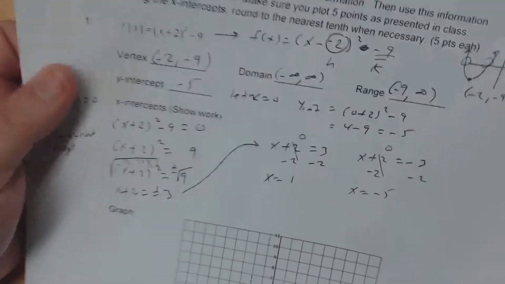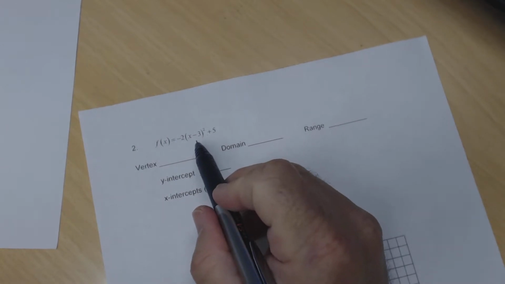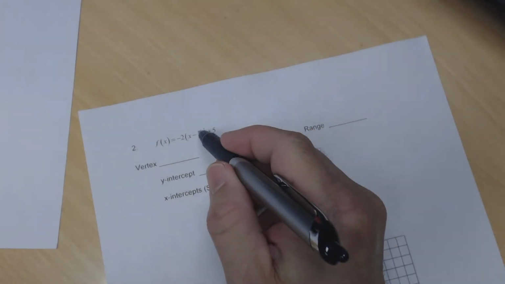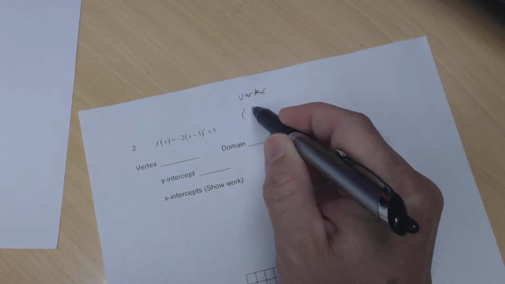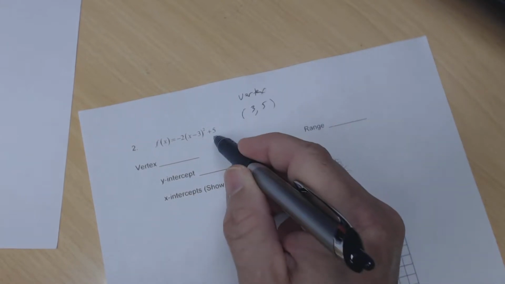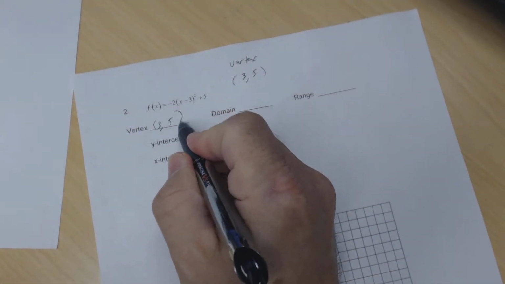Alright, number 2, same thing with number 2. So the vertex here, see how this is already x minus 3? So 3 is your h, so my vertex will be (3, 5). So this is your k, 5. So that's your vertex, so (3, 5).